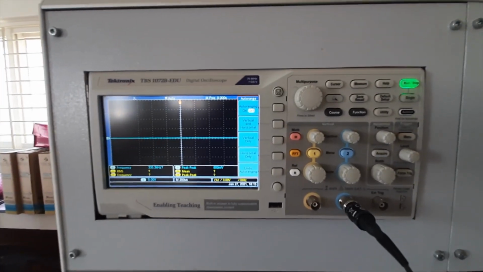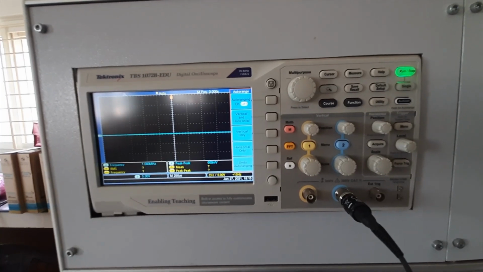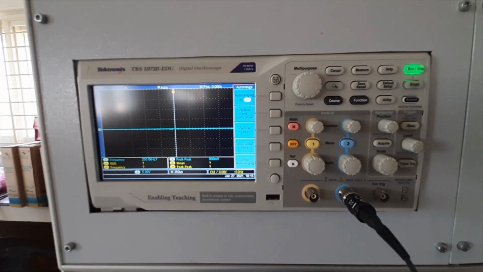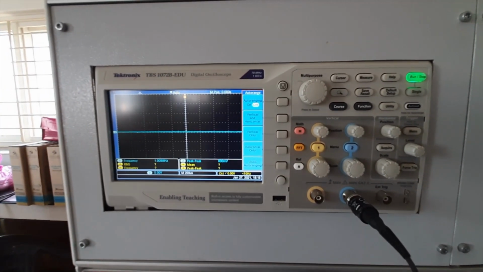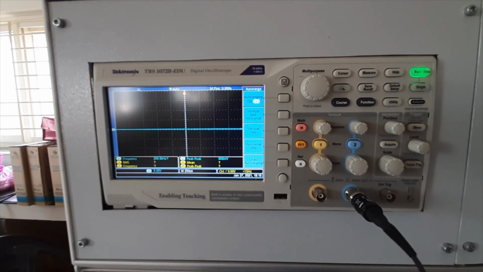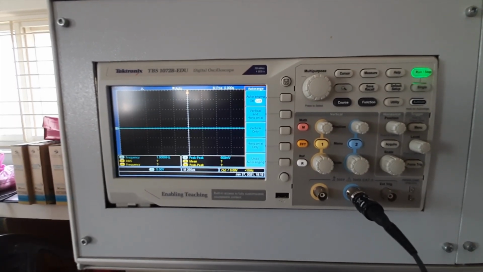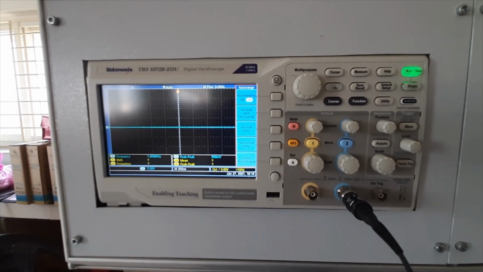Now I am changing this knob VR3. After some value of resistance, you are going to observe the sinusoidal waveform in the CRO.